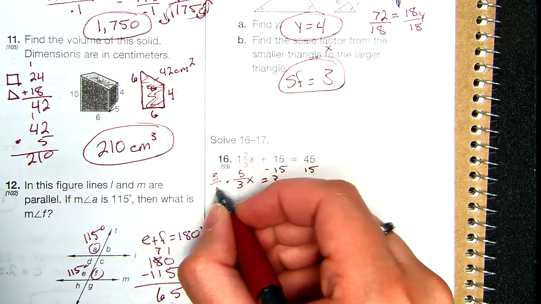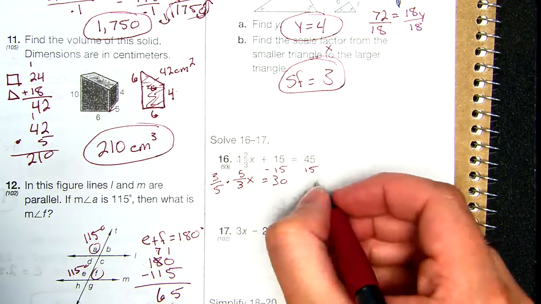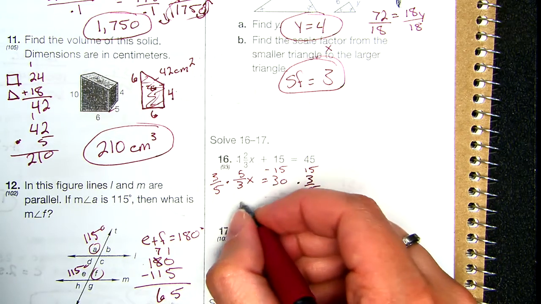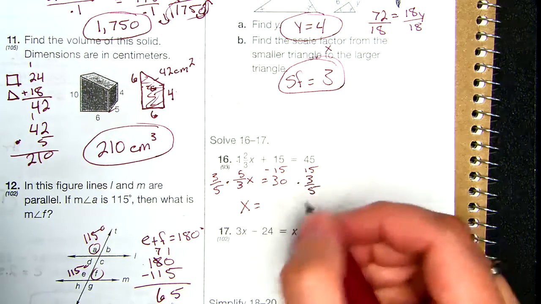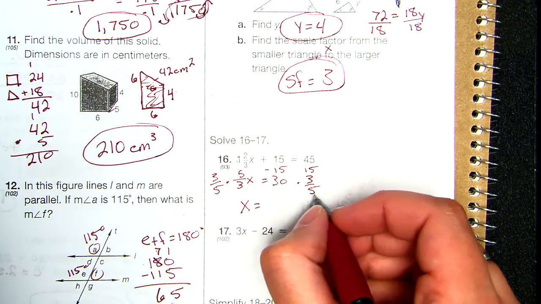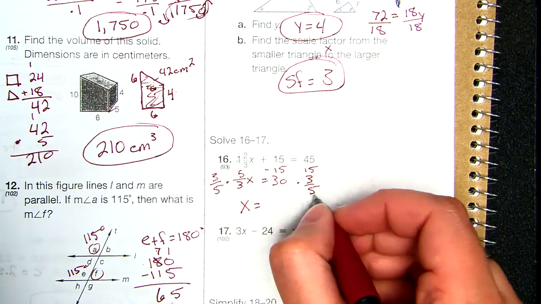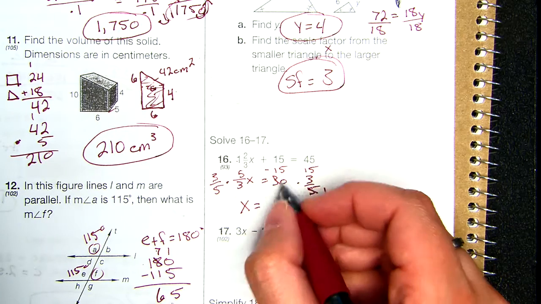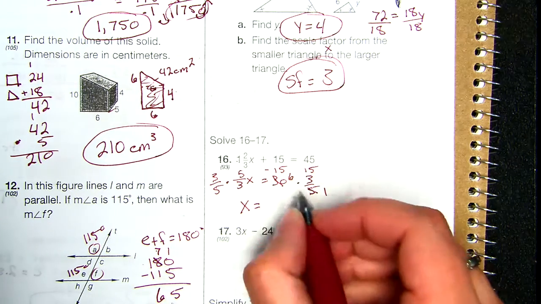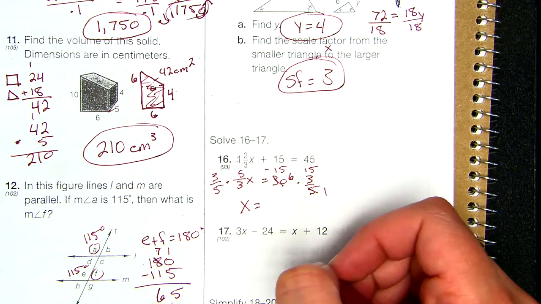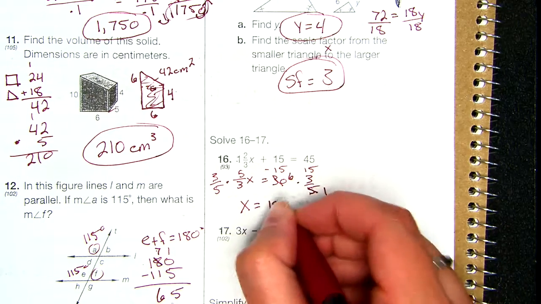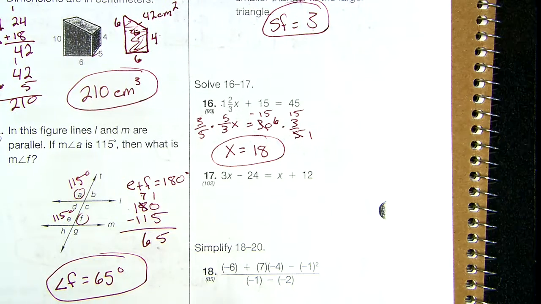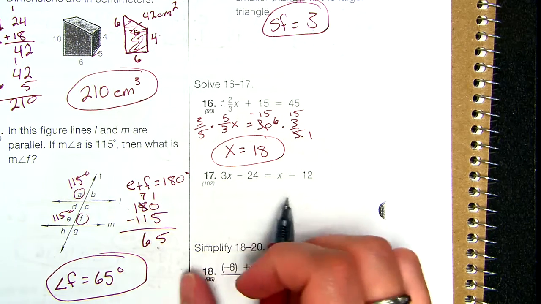Okay, so I can multiply everything by 3 and divide by 5, or remember, any number times its inverse is 1. So x equals 3 over 5 times 16.